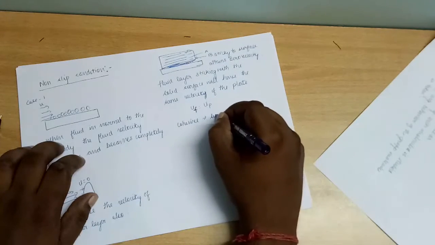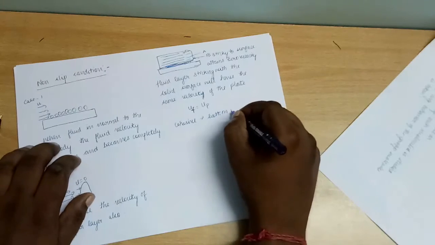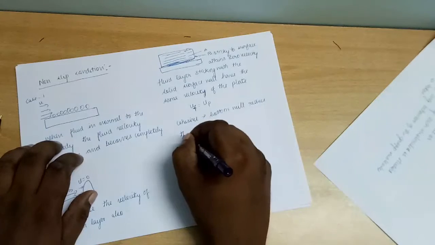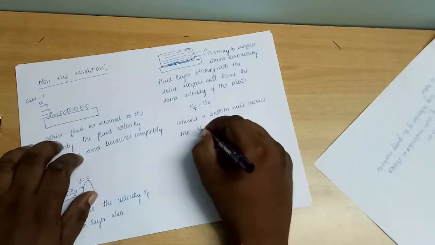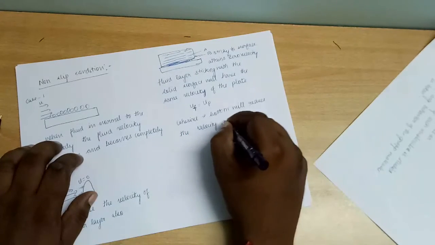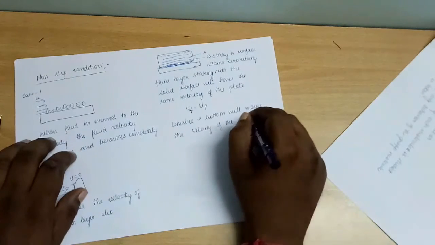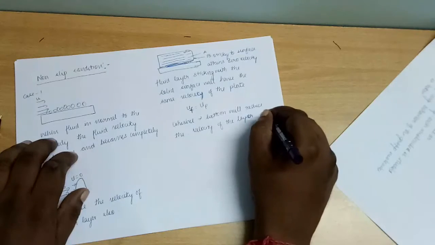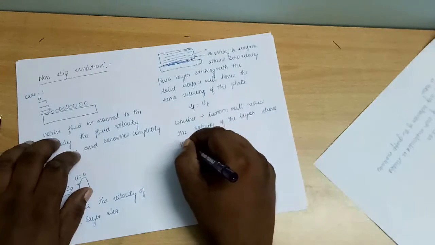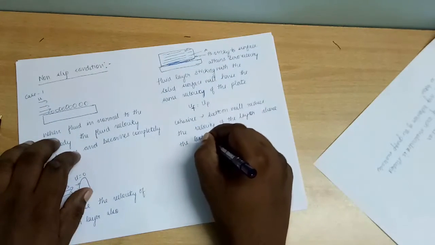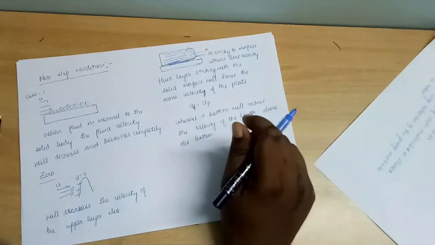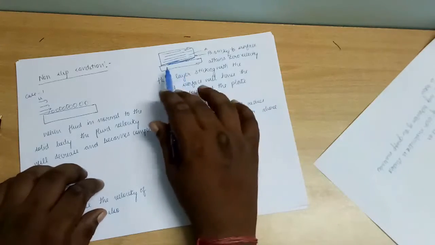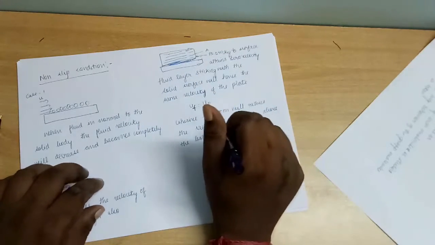Okay, so the bottom layer will reduce the velocity of the layer above the bottom layer. Okay, so this nature will slowly decrease the velocity of other layers also.